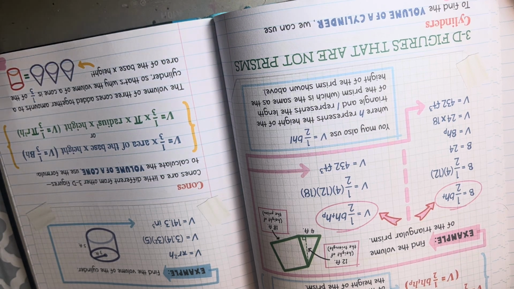So V equals 1/2 times base times height times the height of the prism. V equals 1/2 times 4 times 12 times 18. V equals 432 feet cubic.